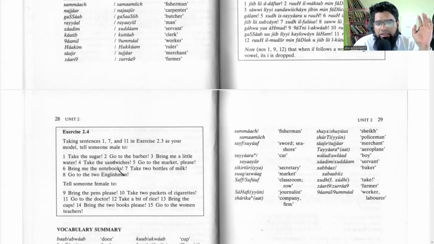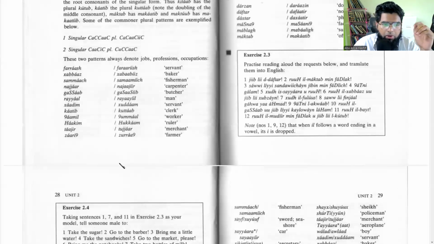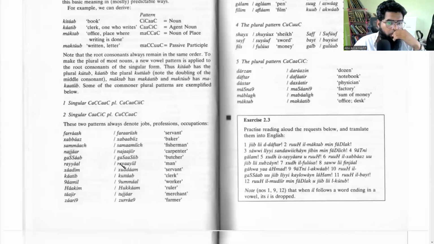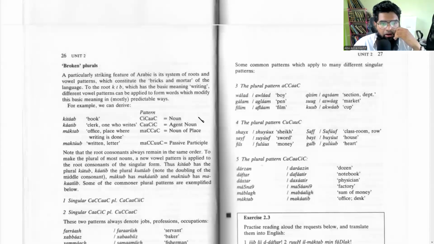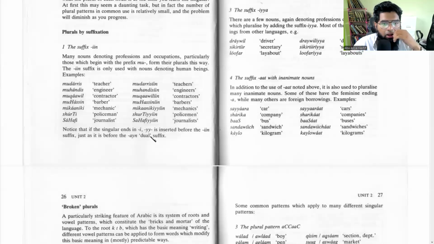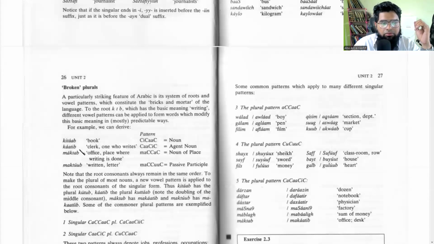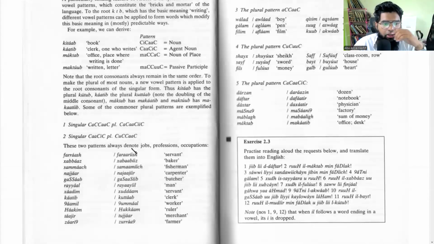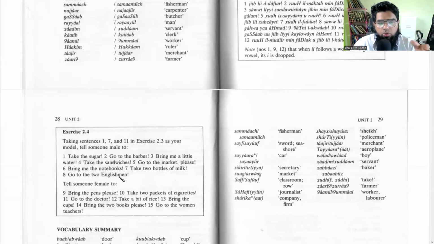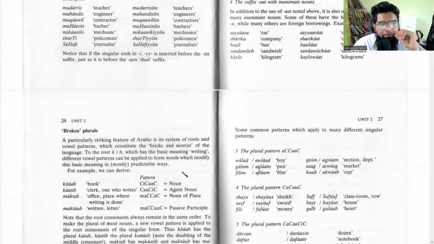The books, the notebooks. Daftar plural was what? Dafatir. Or kutub, you could say. Notebooks, books, anyways. Go to the two Englishmen. Take 2 bottles of milk. What is bottle? Butil. Butilain laban, or halib. All right.